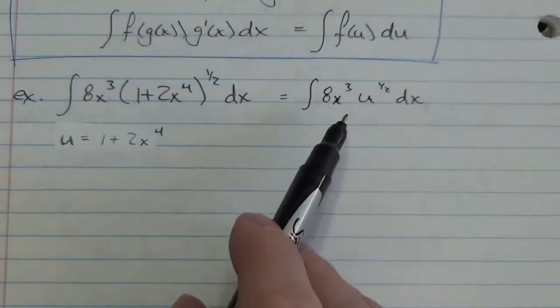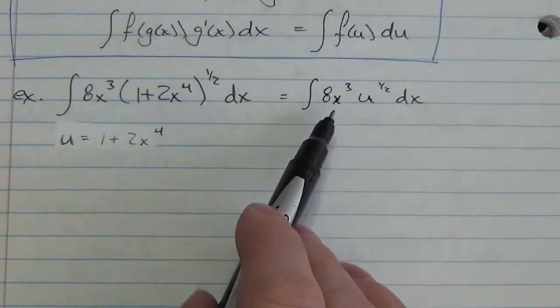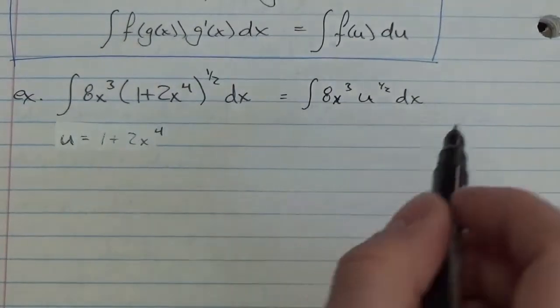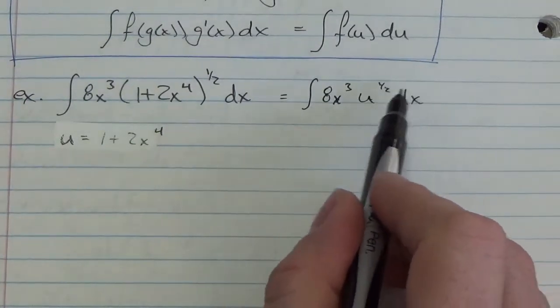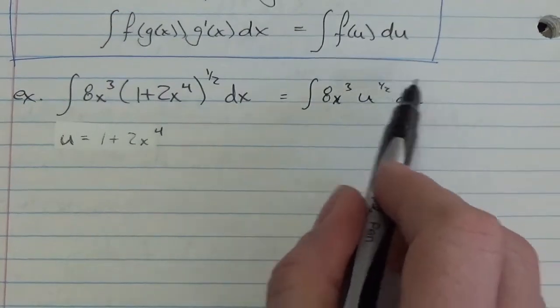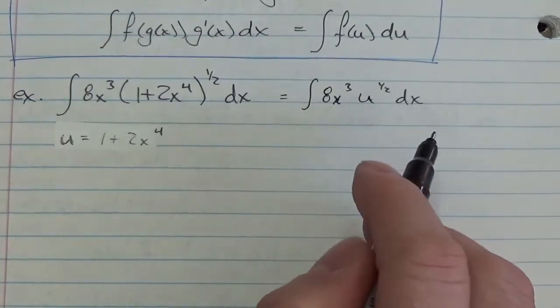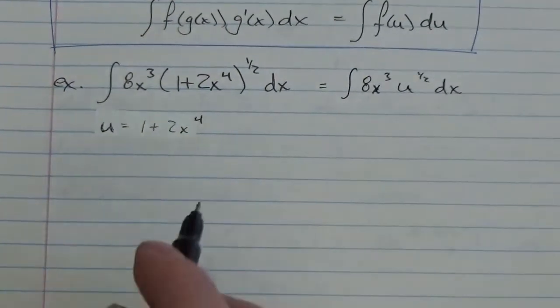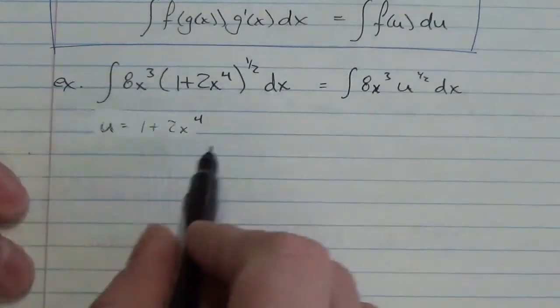Well, okay, right now I'm running into a couple of problems. First of all, I've got two variables here. And secondly, the integral is still with respect to x, not u. So I need to get rid of this dx. It turns out that is easily done, because all I need to do is take the derivative of this.